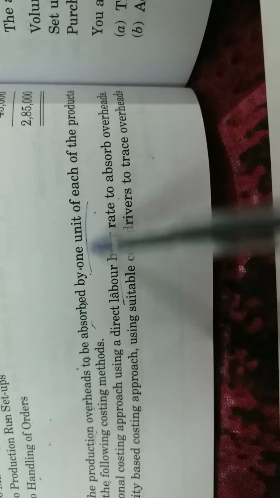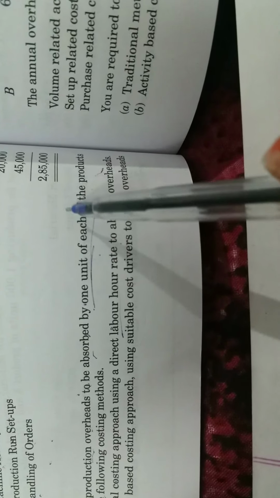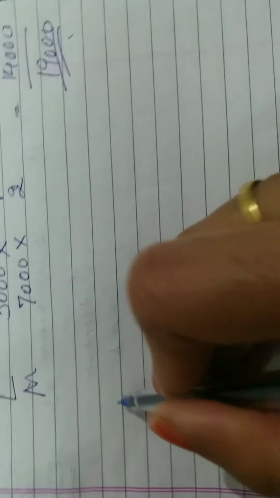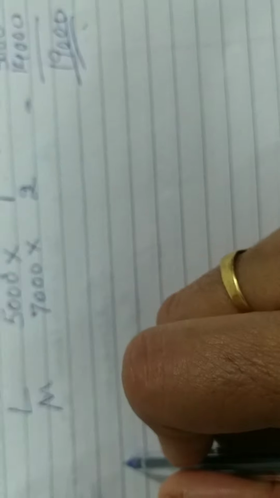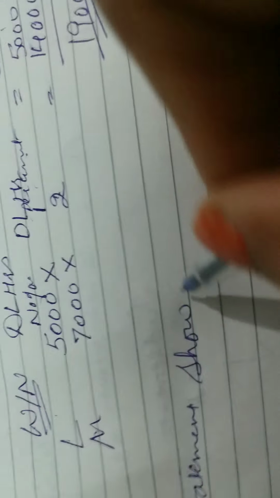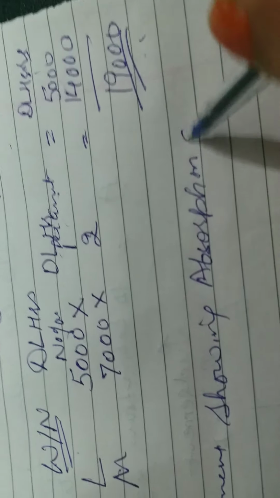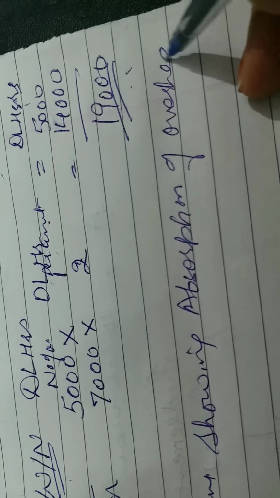Now the question says we have to calculate the production overheads to be absorbed by 1 unit of each of the products. So how much per unit I have to give, but firstly let us see how many units were of L. So let us make a statement. This chart will be a statement showing absorption of overheads.